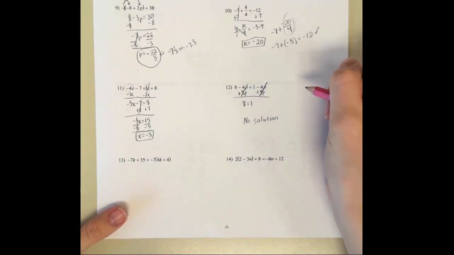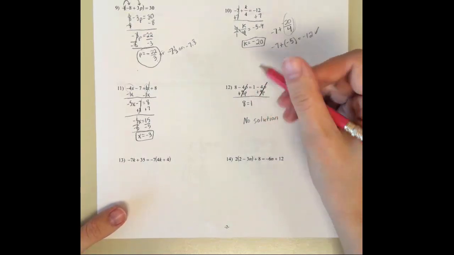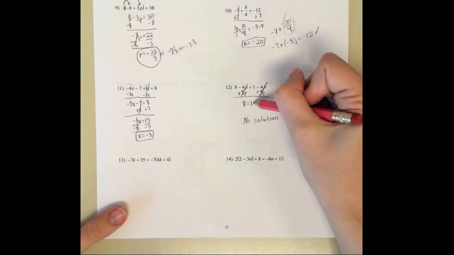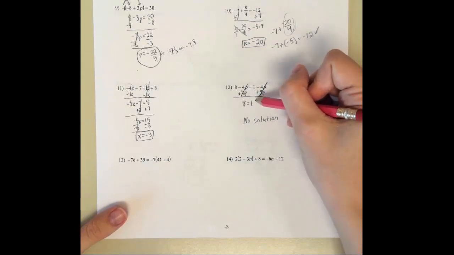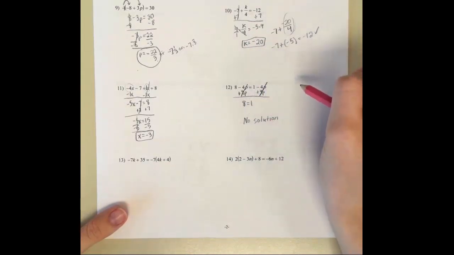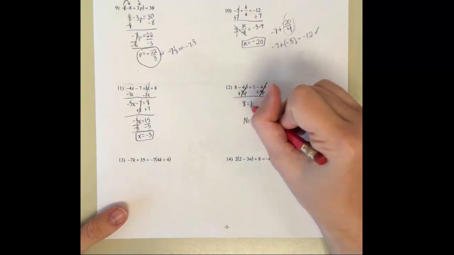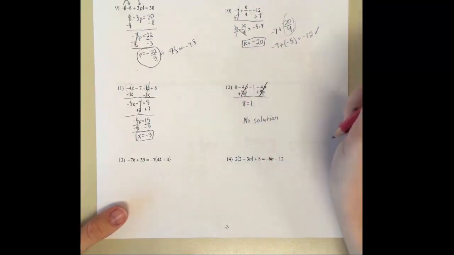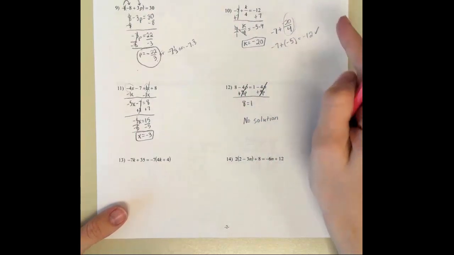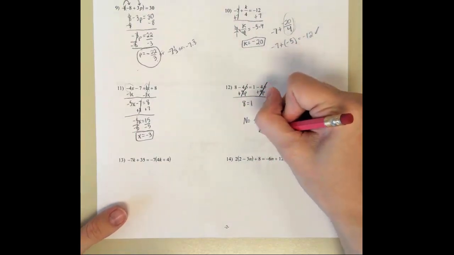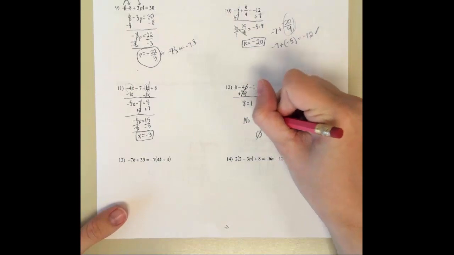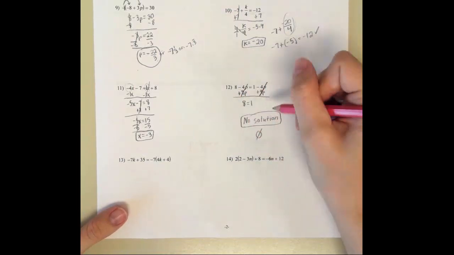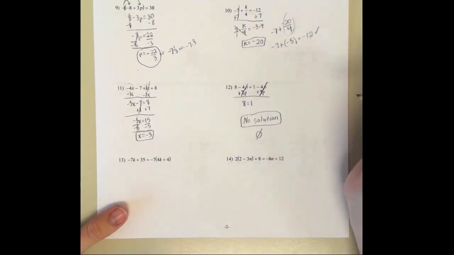There would be another situation that could happen, is that I could get something like 8 equals 8 or 1 equals 1. That means that all numbers work for the equation, but since these aren't equal and my variable went away, that's the first thing. Your variable has to cancel out. Then you check. If it's not true, it's no solution. Or you can make this symbol here for the empty set, which also would signify no solution.